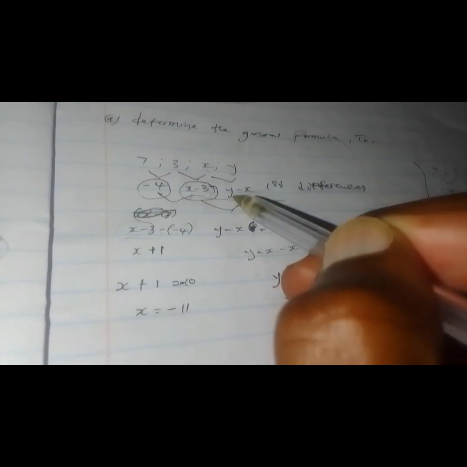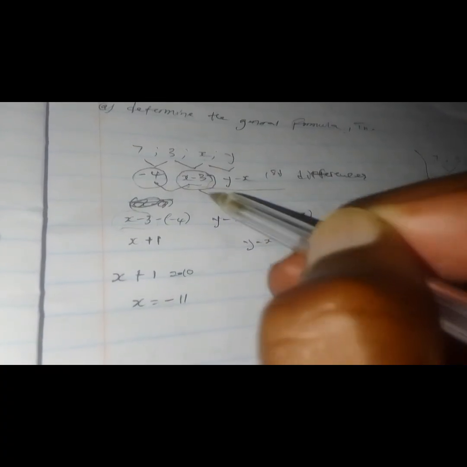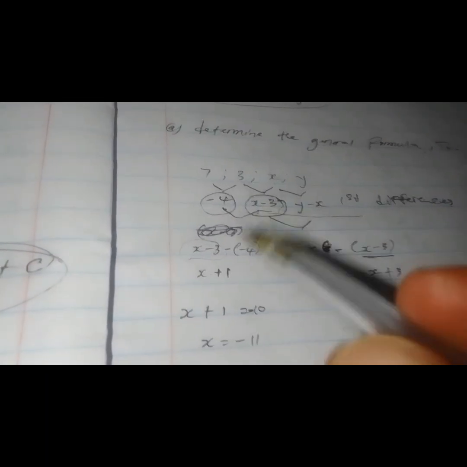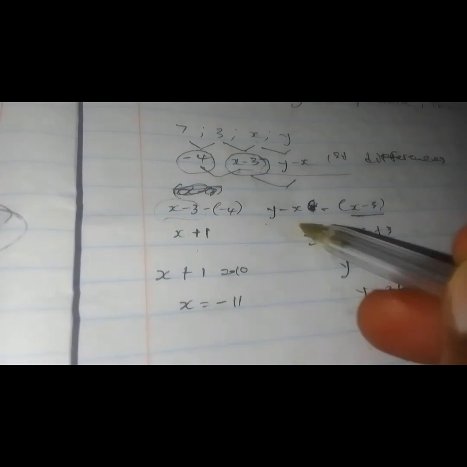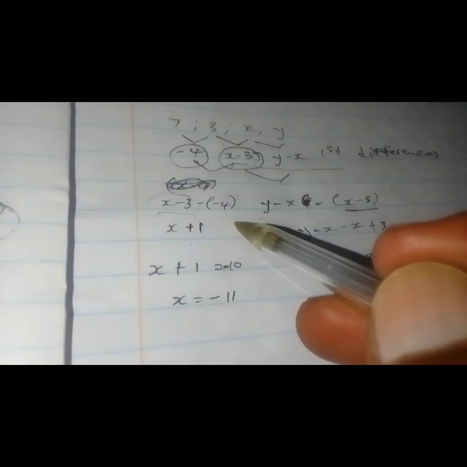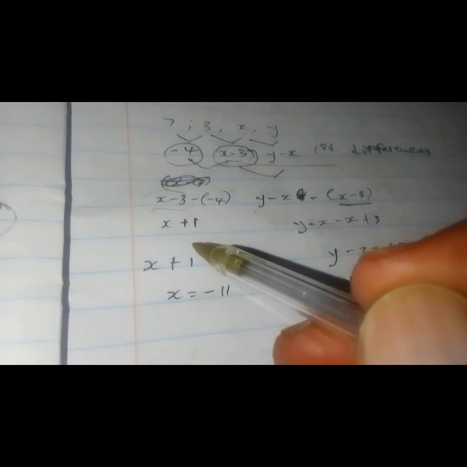And then you're going to say y minus x minus x minus 3, which is this one. You feel me? So here you're going to work out these ones and also these ones. So you're going to say x, and then you work out this one, punch in your calculators, and you're going to find plus 1. You feel me?